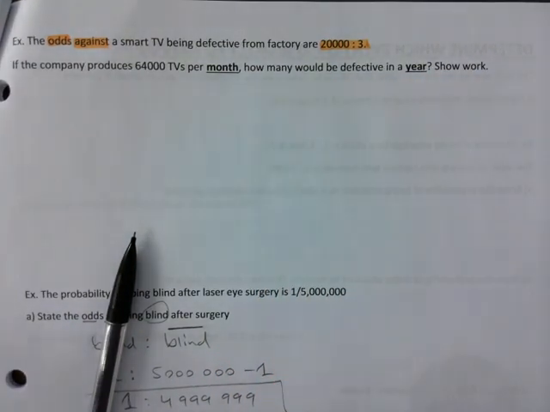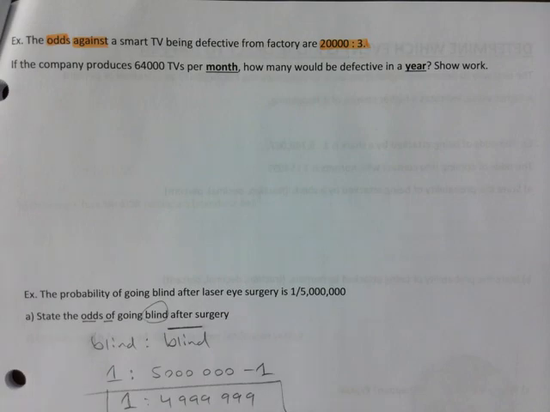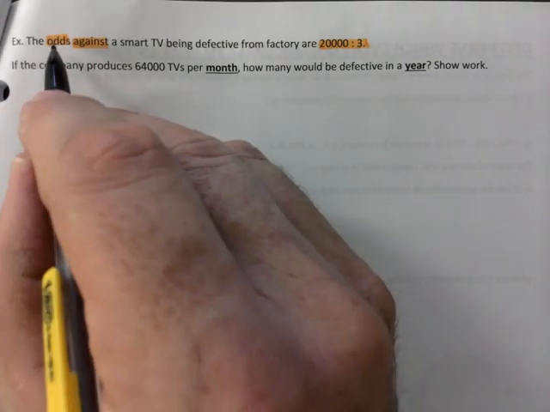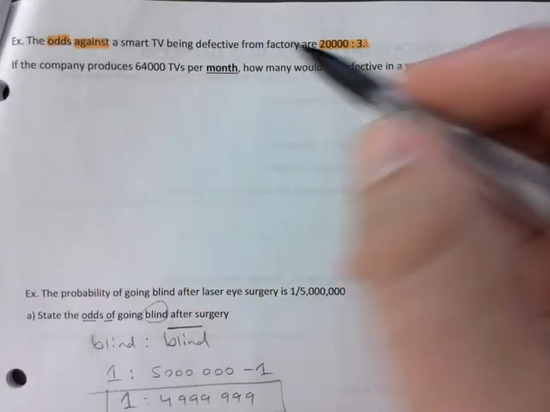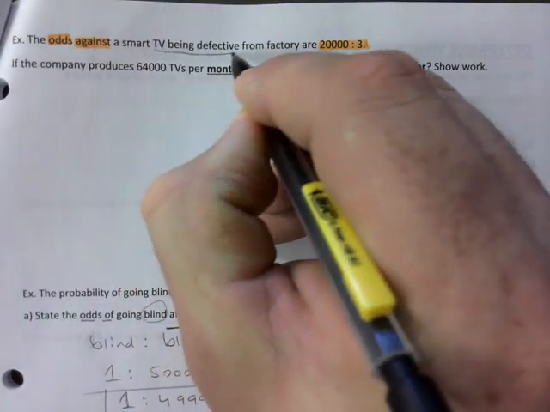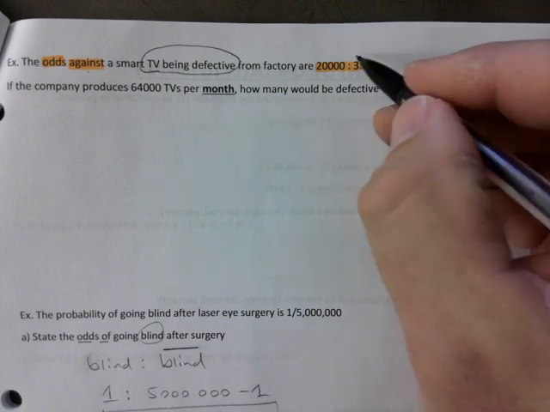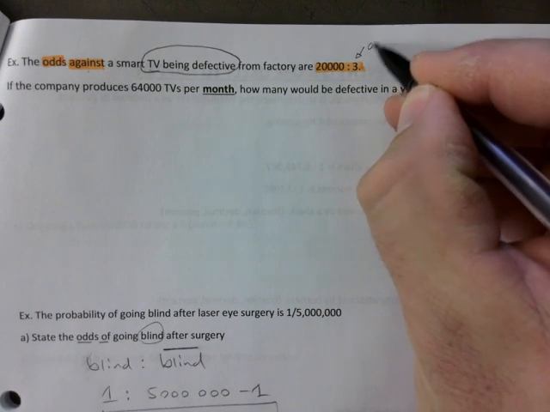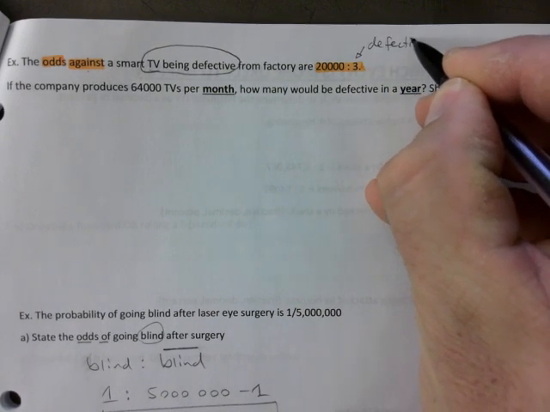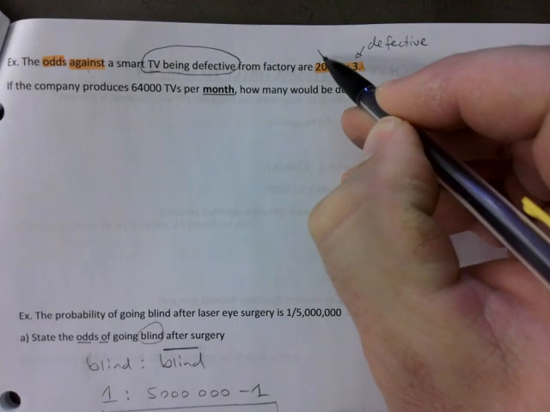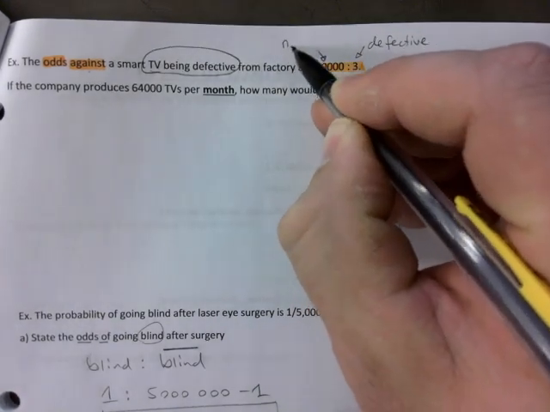Okay, so I'm asking you a lot of things here. Let's do one step at a time. If it says odds against a TV being defective, this is the event, right? That means that this is defective. And so this is not defective.